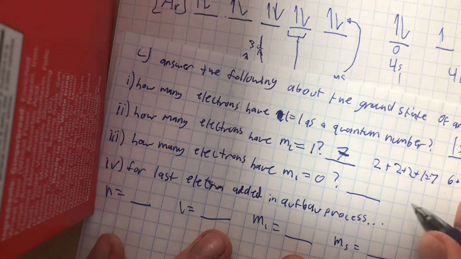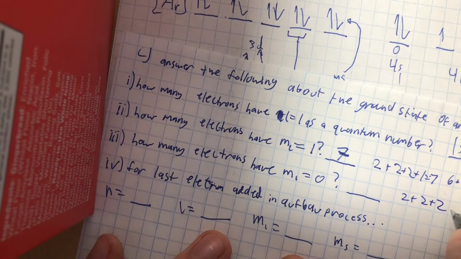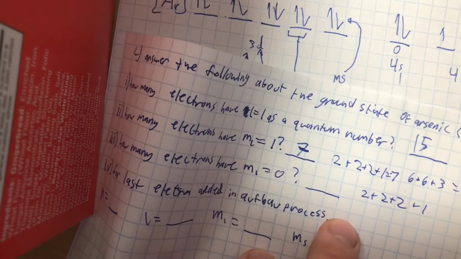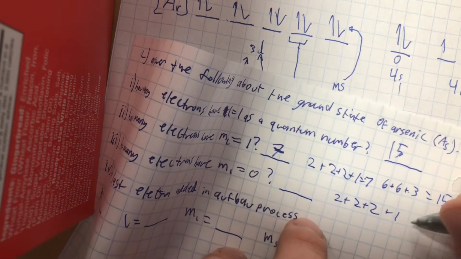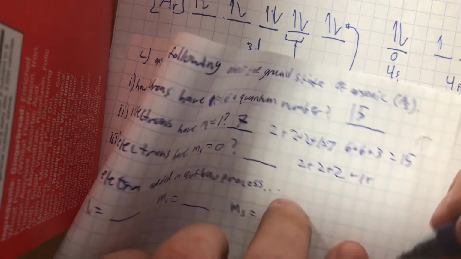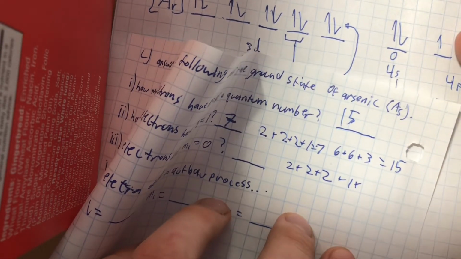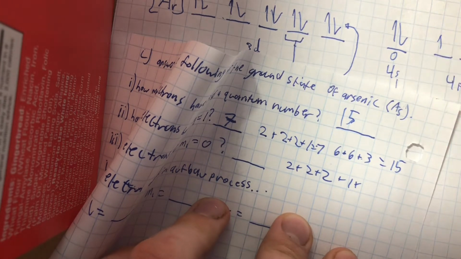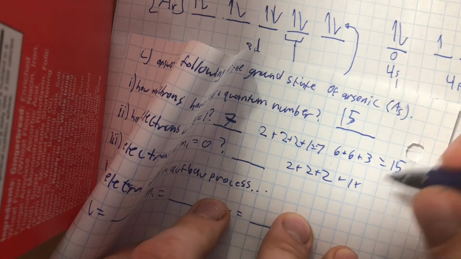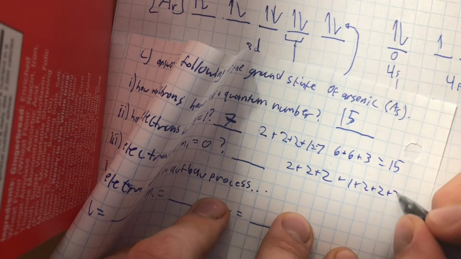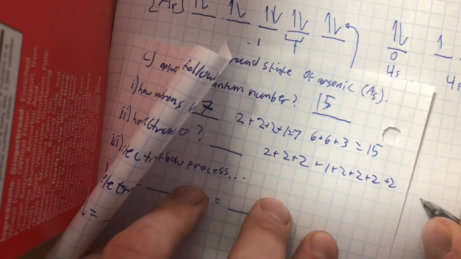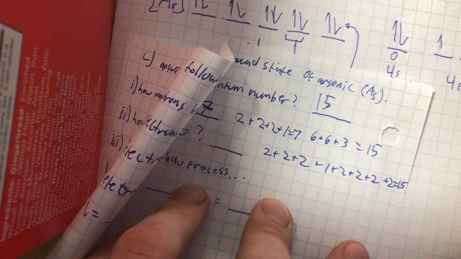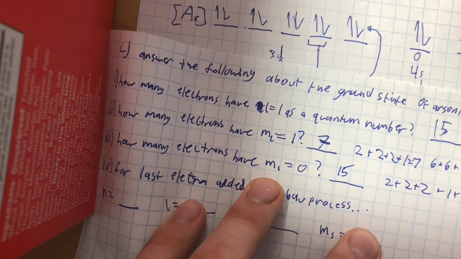So 2 plus 2 plus 2 plus 1, just like before, but now we're adding another 4 2's to this equation because of the 4 s subshells. So 2 plus 2 plus 2 plus 2 equals 15. So the answer is 15.